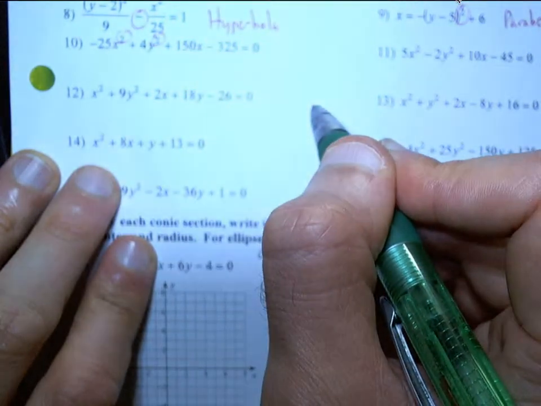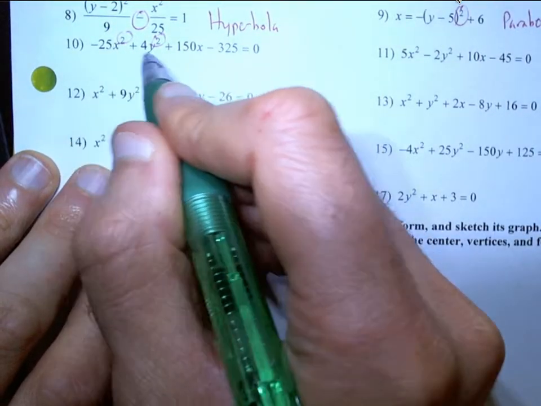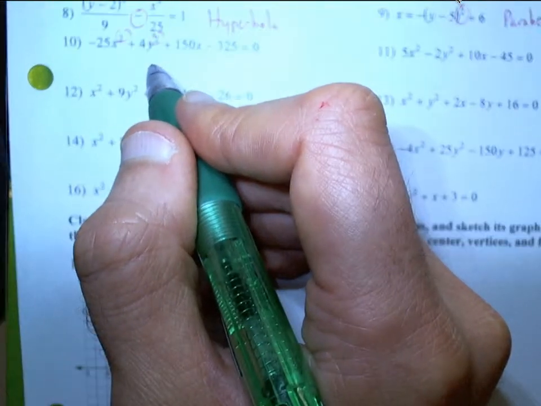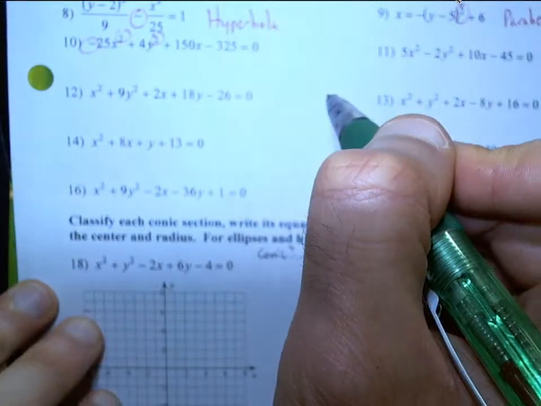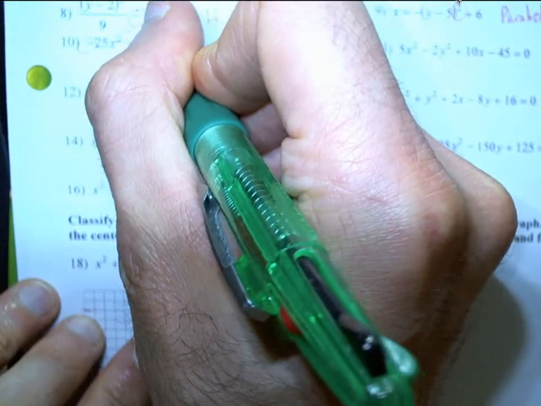I've got two squared terms, so it's not a parabola. Step 2, ladies and gentlemen, is it a hyperbola? There's a minus sign right here, so yes. Hyperbola.